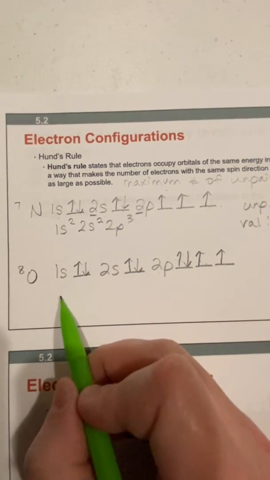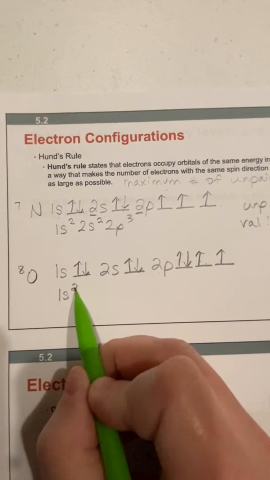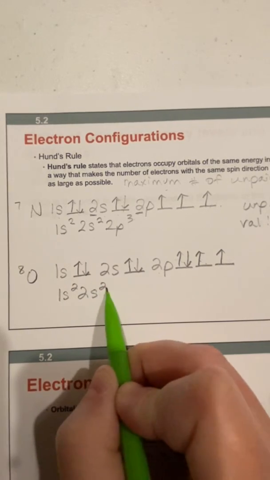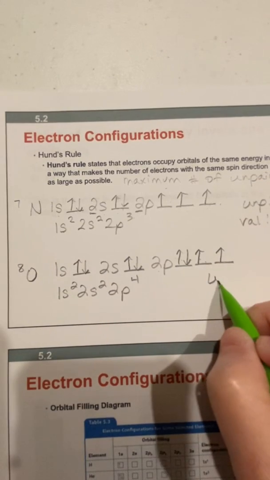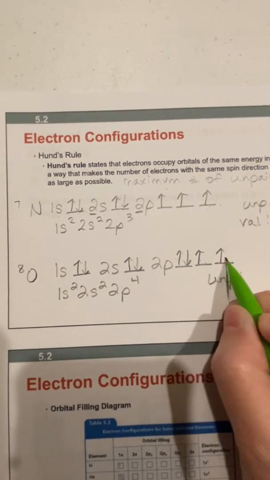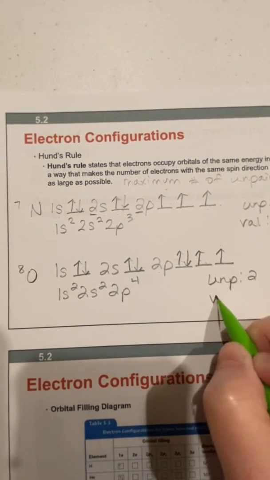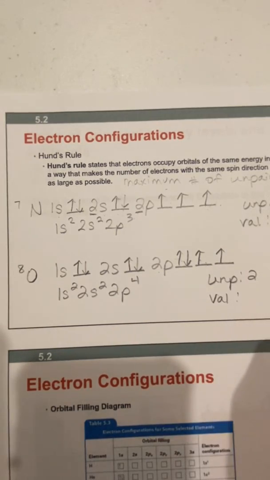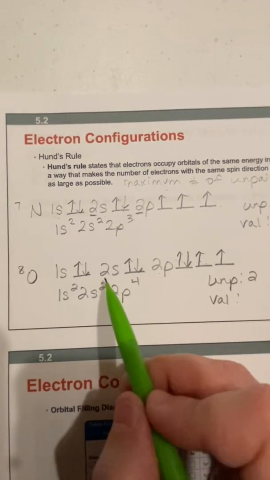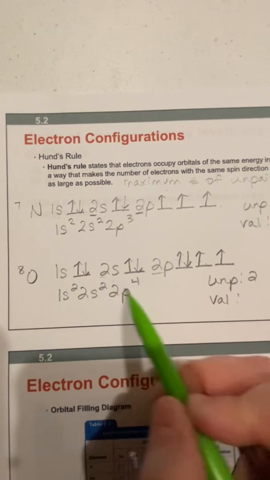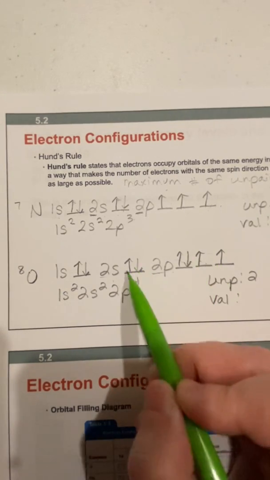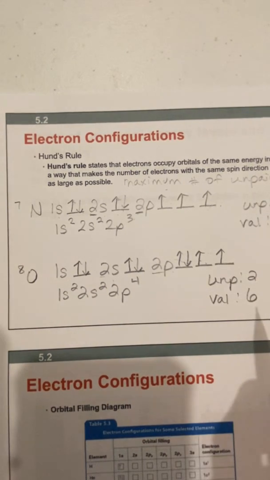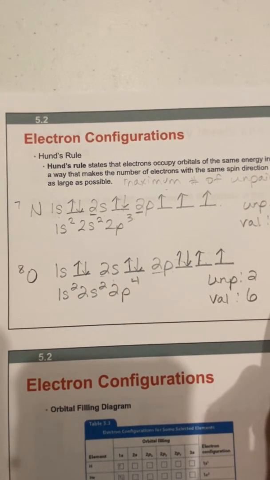So there's the orbital diagram. It's 1s2, 2s2, and then 2p4. So again, unpaired, those 2 are the unpaired ones. Valence, highest outermost energy level. So level 2 again, but there's an s orbital and a p orbital that I have to add together. So I've got 4 here and 2 here, so 6. And if you look at the column that oxygen is in, it's in group 16, it should have 6 valence.